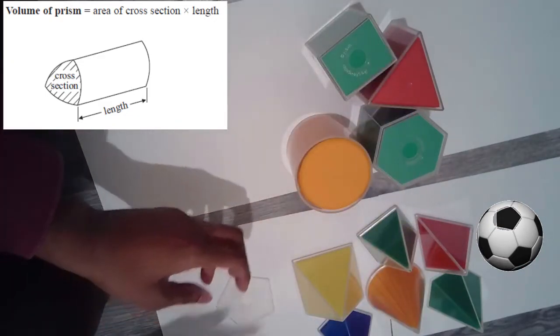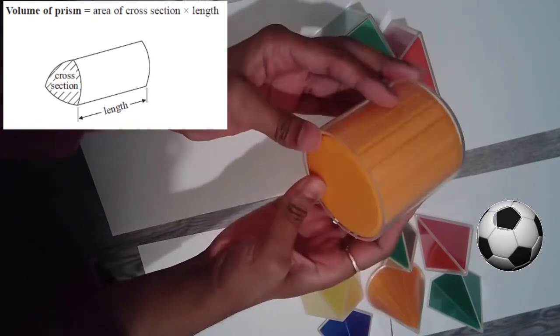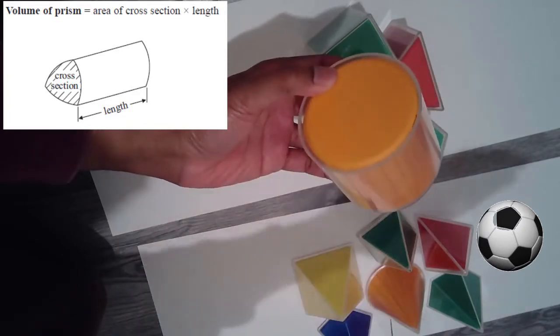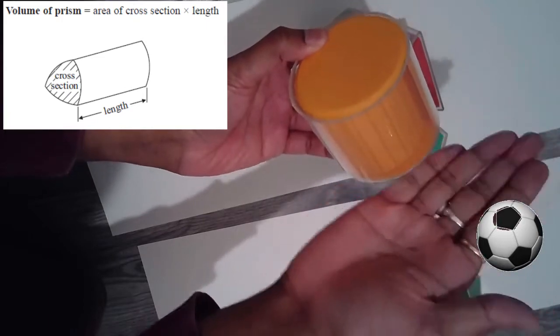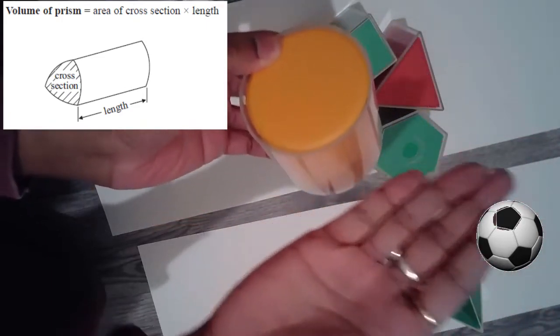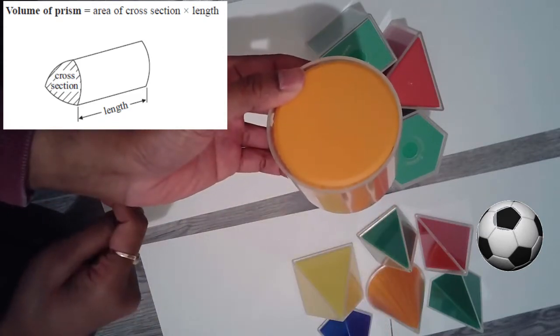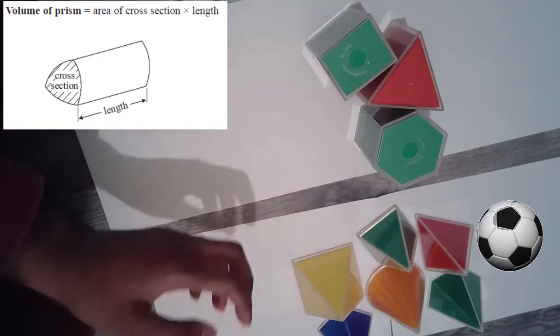Right, look at this one. You can see a circle. Now imagine that was a cake. If I was to slice anywhere along here, I'll still see a circular face, front face, exactly the same size.